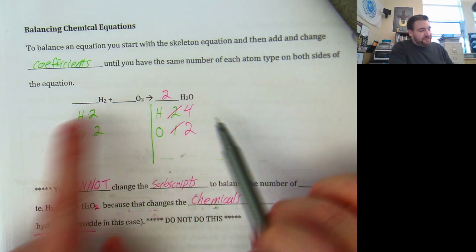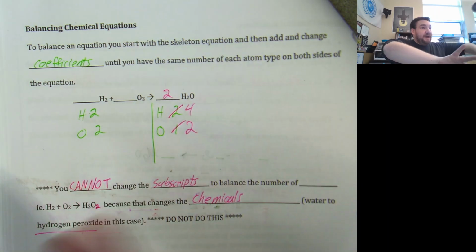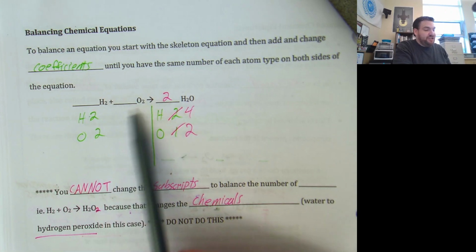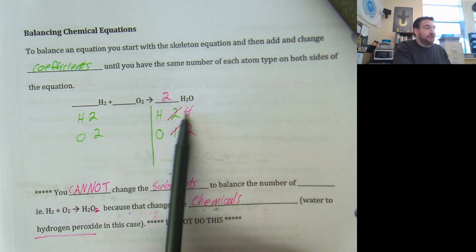So now we jump back to the other side. But over here, this is nice because my hydrogens and oxygens are separate molecules. Changing this coefficient doesn't change my oxygens at all. It's just going to bump up my number of hydrogens. So what could I do here out front to give me the same number of hydrogens here as over here?